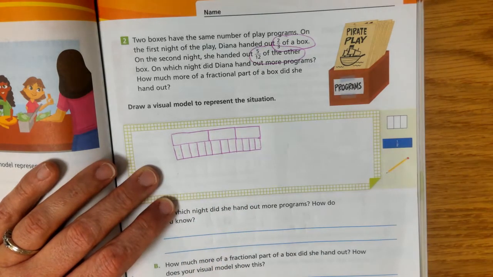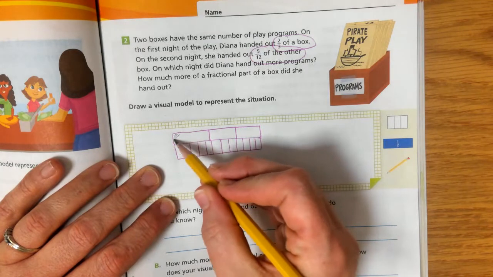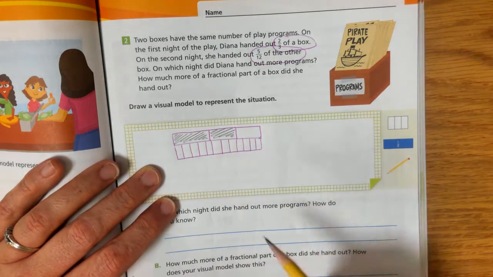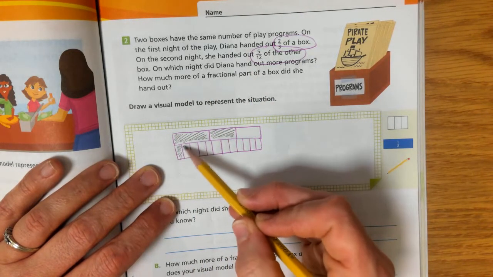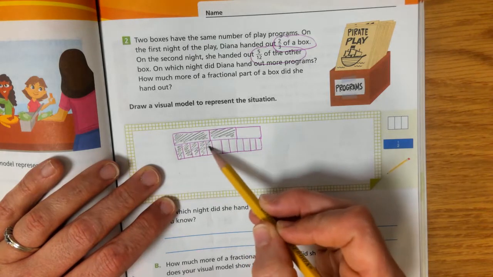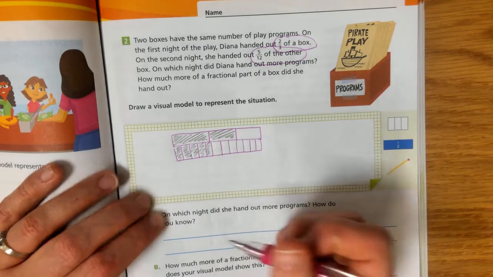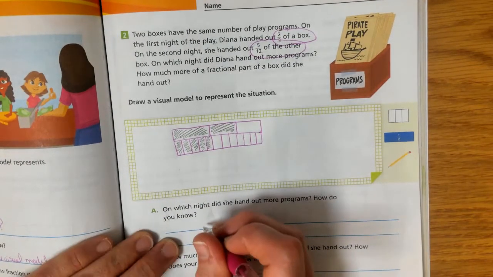Okay. So the first night, she handed out 2/3 of the box. So we're going to shade in 2 pieces. The second night, she handed out 5/12. So we're going to shade in 5 pieces. Okay? So what night did she hand out more programs? Well, on the first night, right?